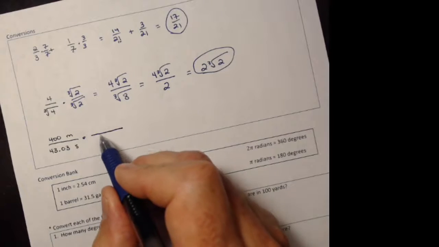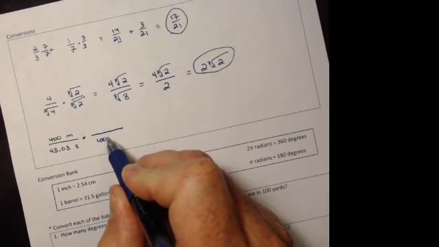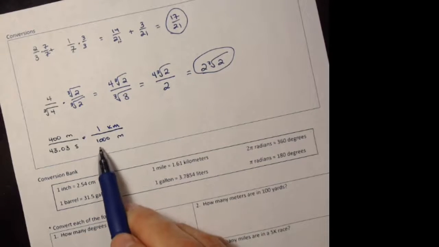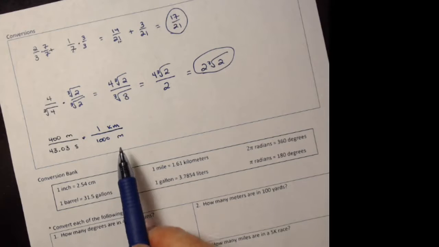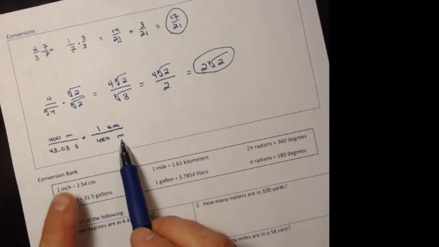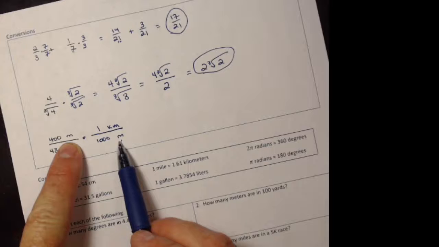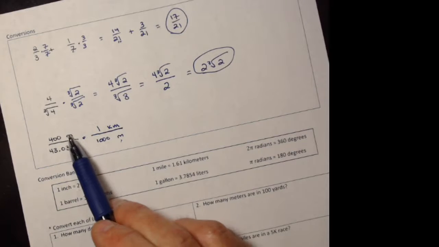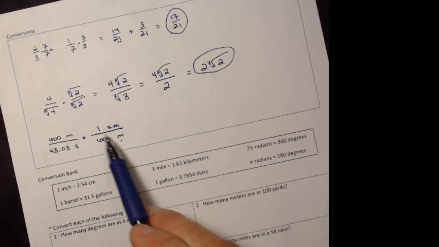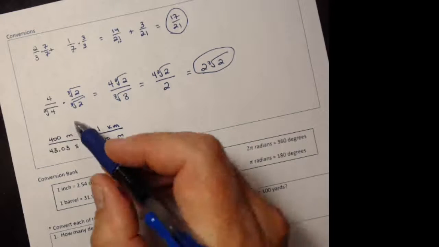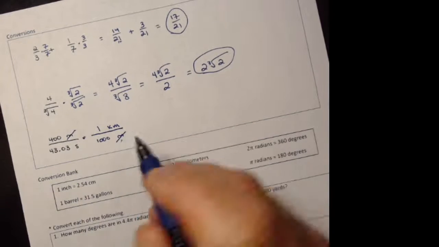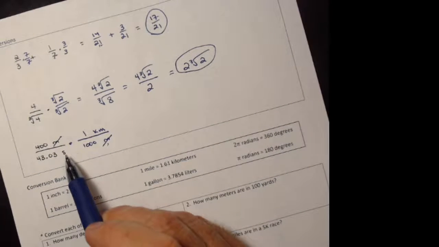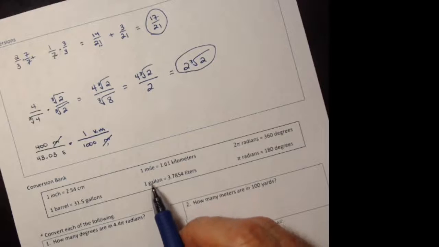I know that there's 1,000 meters in 1 kilometer. I wrote it this way so the units are going to cancel. If I would have written 1,000 meters over 1 kilometer, meters would not have canceled with meters. So this allows that conversion to take place. Now our answer is in kilometers per second. Let's keep going here. Let's get this to miles though.